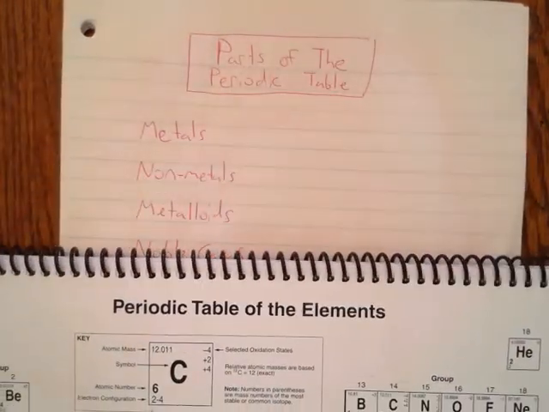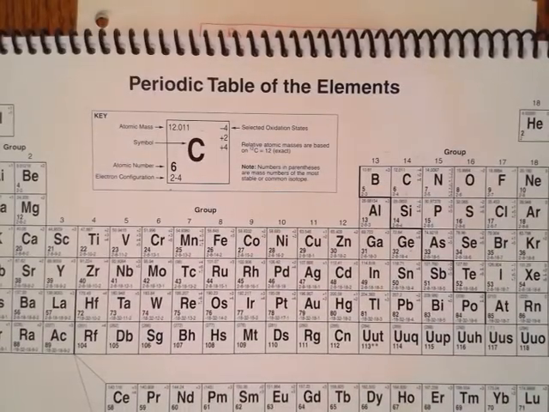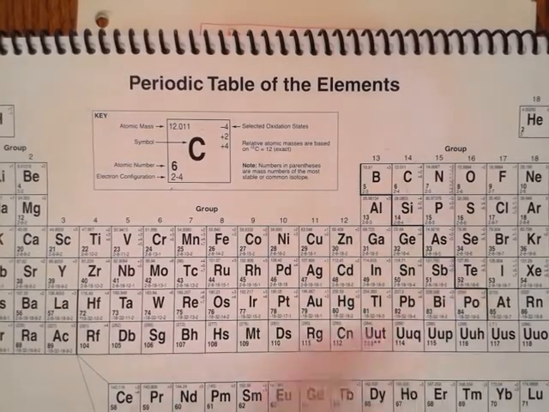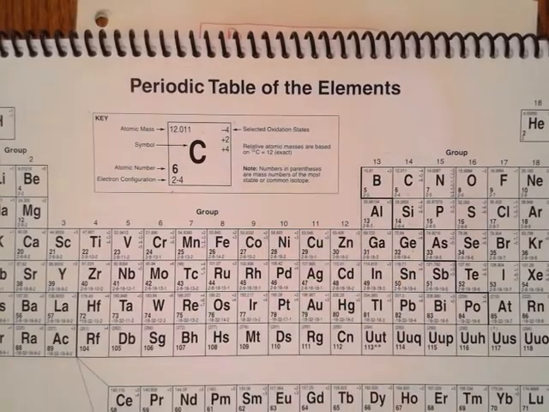Next are metalloids. Now what are metalloids? Well, they are things that are kind of part metal, part nonmetal. They have properties of both. So the metalloids are the ones that are physically on the staircase. The general rule of thumb is this: if there is an element that's touching 2 of these black lines, then it is a metalloid.